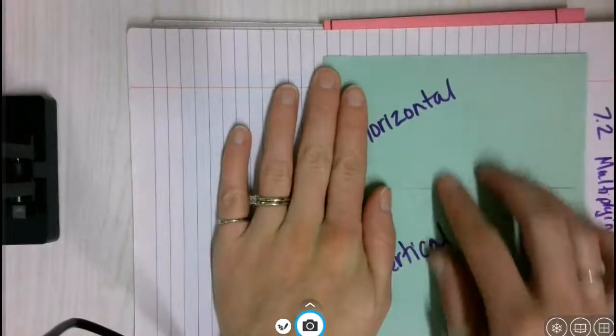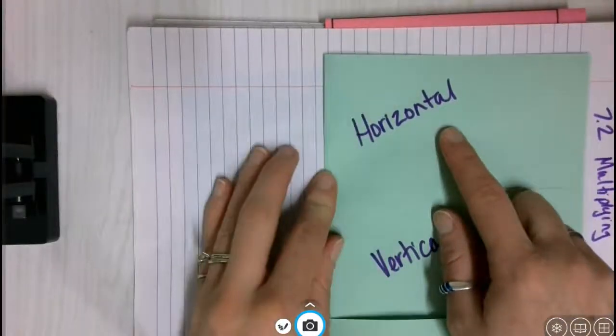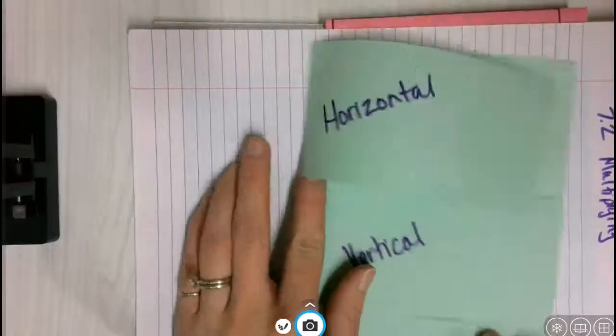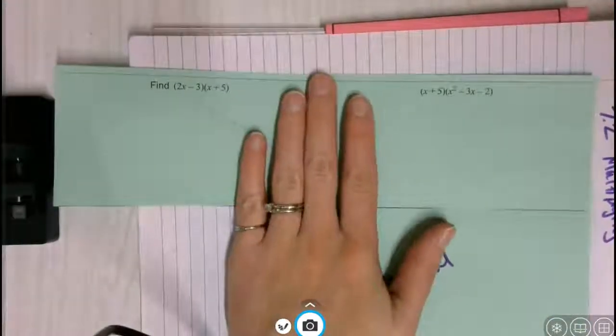So this is the sheet you're going to be needing, and on these, go ahead and write out what we're doing. We're going to look at a horizontal method, we're going to look at a vertical method, and a box method. Okay? So the first thing is we're looking horizontal, and horizontal means going acrossways. And I'm going to use different colors to really show what we're looking at.